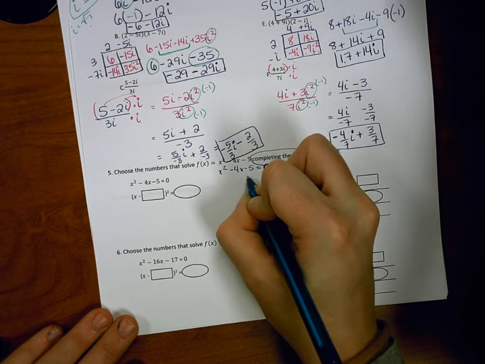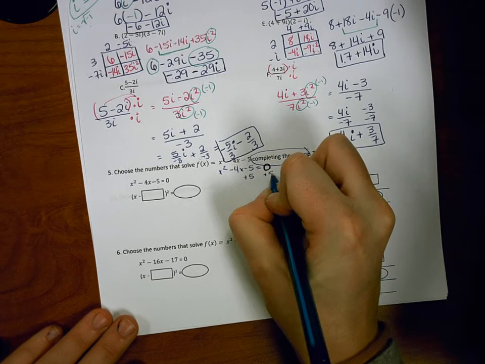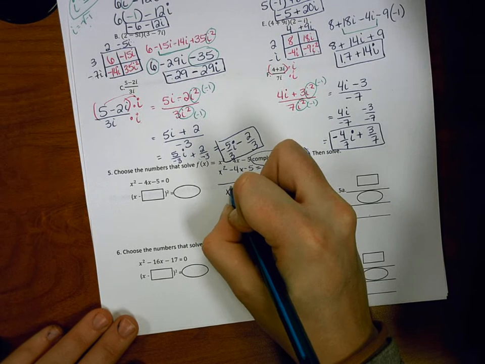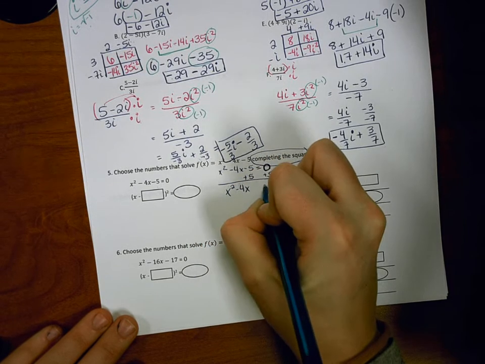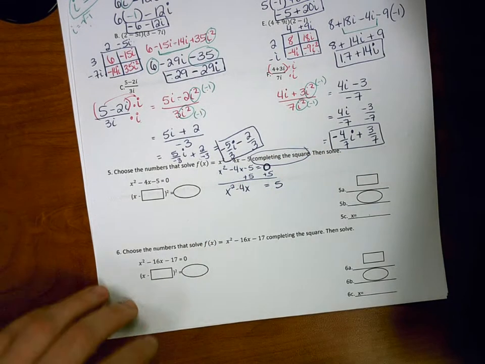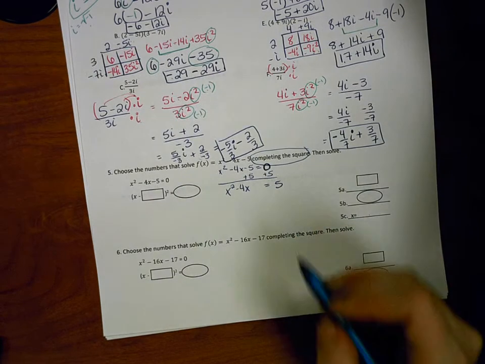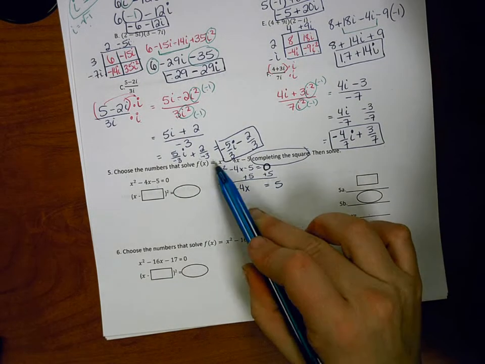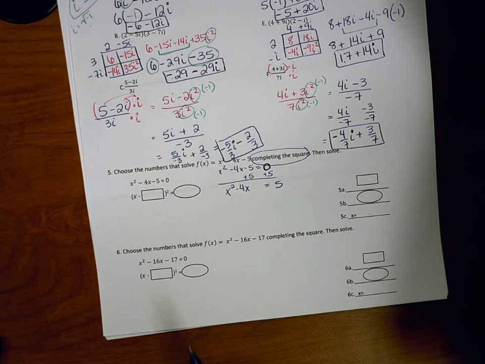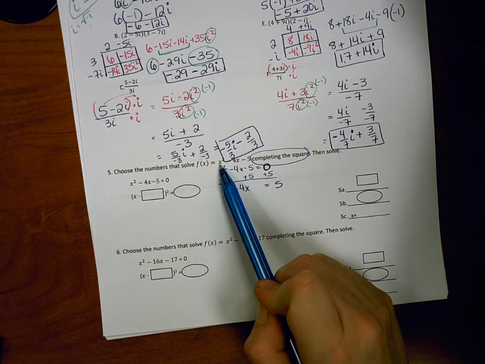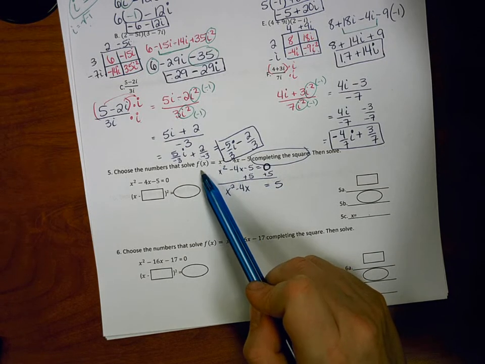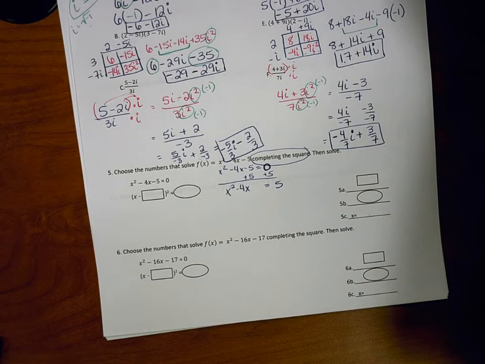So I add 5 to each side, and I get x squared minus 4x equals 5. Now, why do I have my equation equal to 0 when I didn't have that before? If I'm trying to solve for x, then that means my y value is equal to 0, because I'm trying to find the solutions, the zeros, to my function.